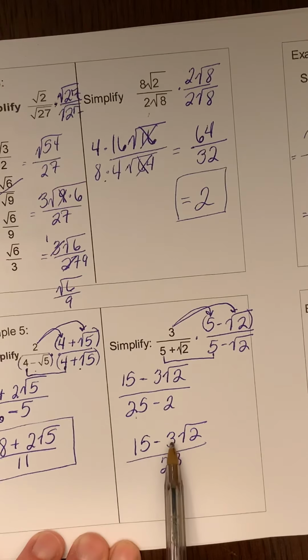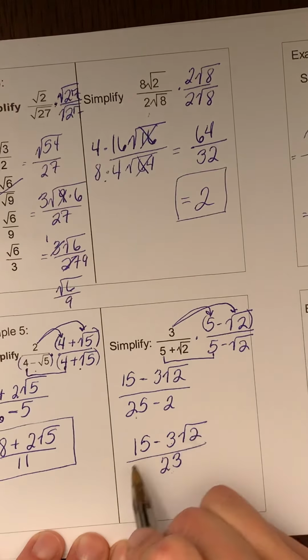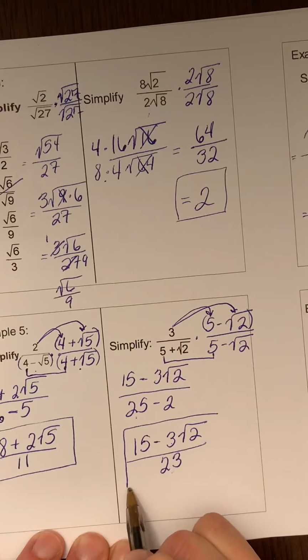So 15, 3, and 23. Can anything come out of all 3 of those? The answer is no. So we leave it alone.